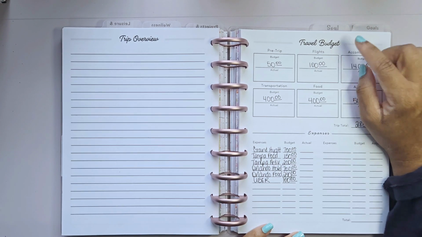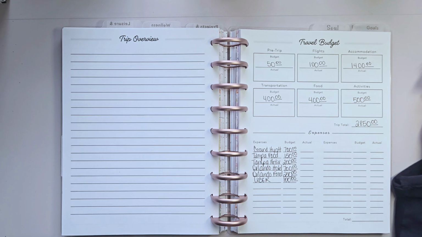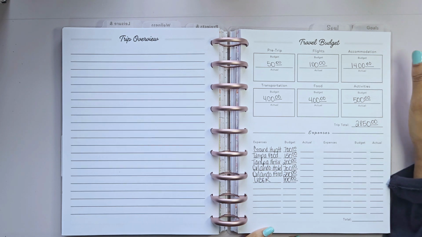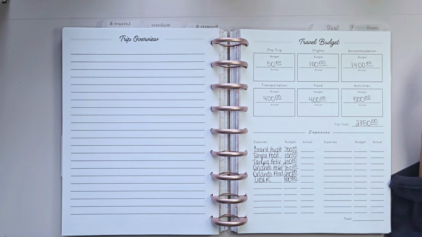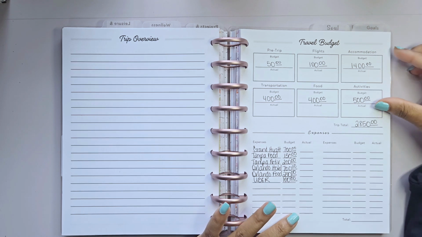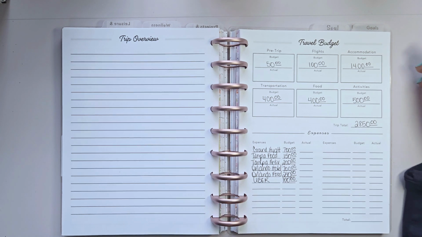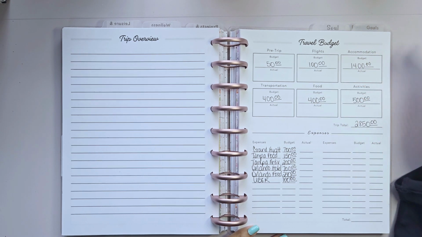The next part I have is my travel budget. And I've had several different formats of this, but I have to say I was inspired by Live Love Posh's travel planner, which I did not buy because I thought it was overpriced. But I made some changes to that layout to make it work for me. So this is very similar, but not the same. And it does work a little bit better for me.